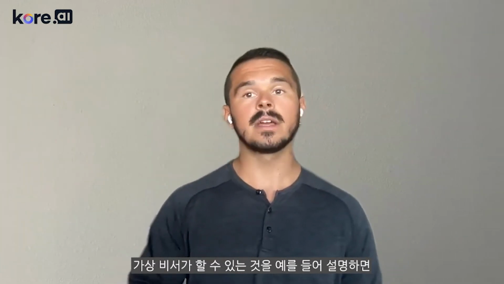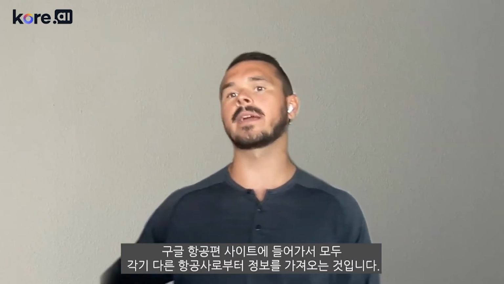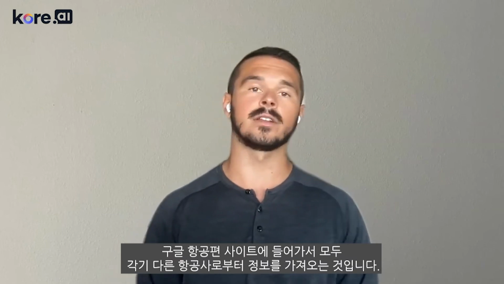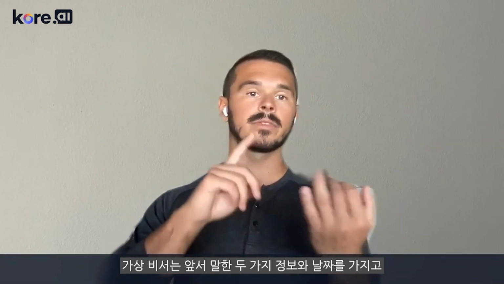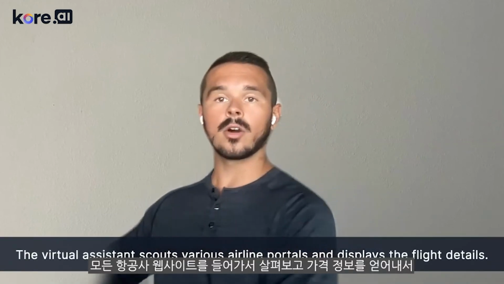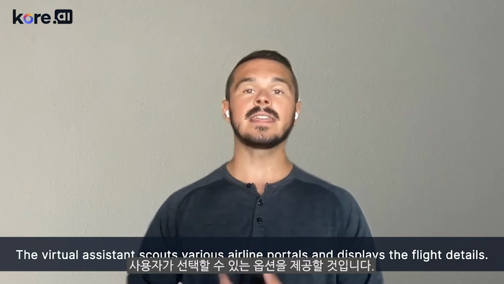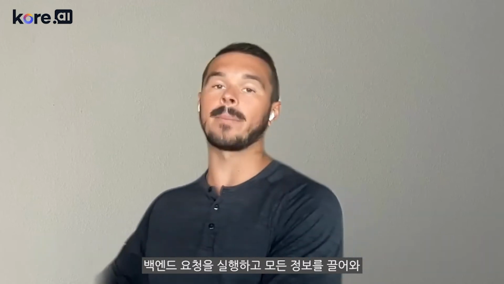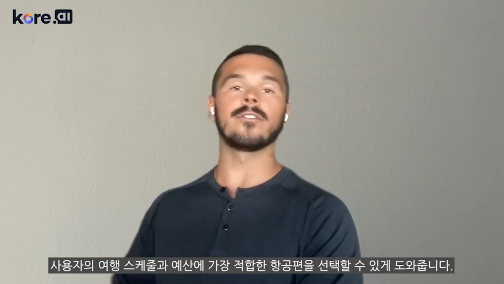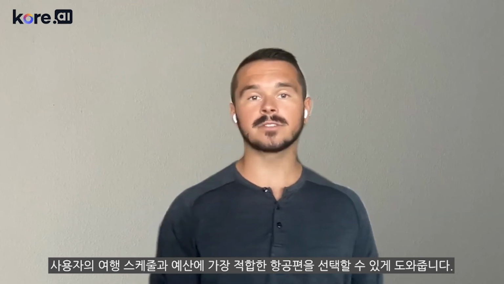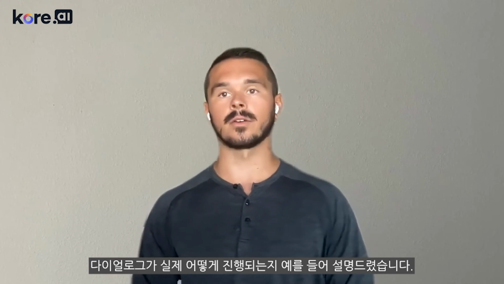What it can do is, let's say that this is for just Google Flights. So it's going to pull information from all of the different air carriers. It's going to take the from, the to, and the dates. It's going to go and look at all of the airline websites, pull back the pricing information, and give you all of your options. So it executes that backend request, pulls in all of the information, and then you're able to pick what flights fit your schedule best and your budget best. So that's one example of how the dialogue can go.